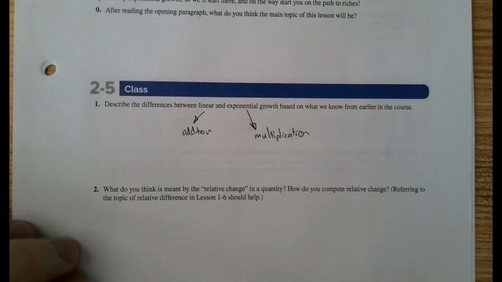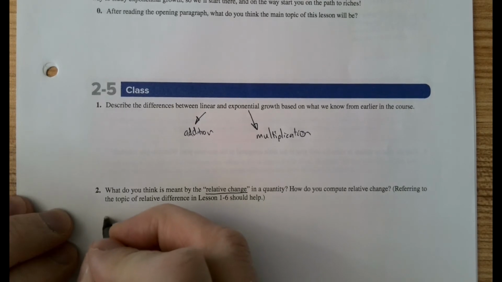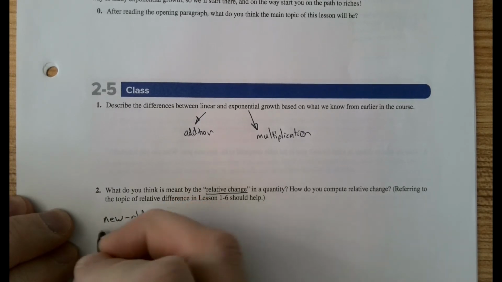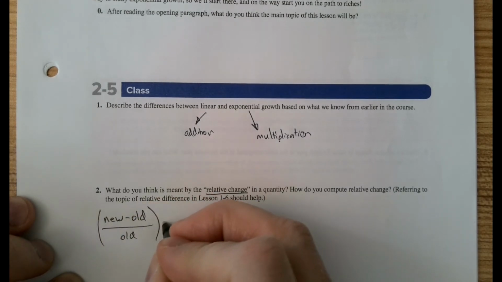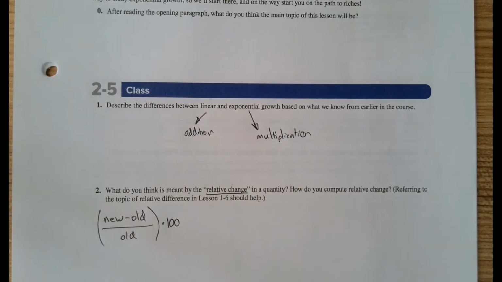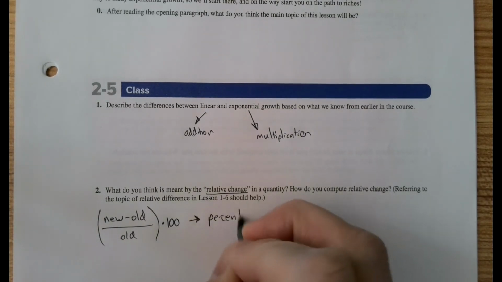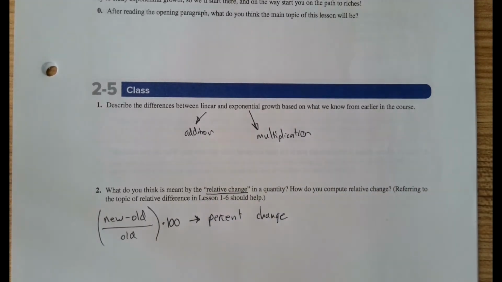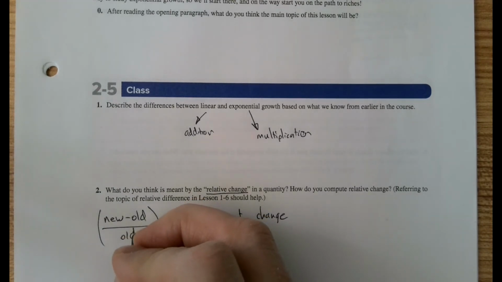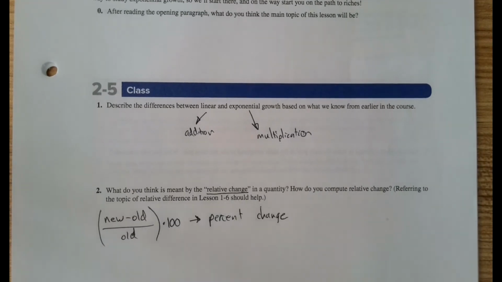So our author says, what do you think is meant by the relative change in a quantity? Well, first let's remind ourselves, what is the relative change formula? It's new minus old, divided by old. This result is a decimal, and when we multiply it by 100, we get a percent. Remember, this means percent change in a value. So how much change has occurred from this old value to the new value? What percent increase or decrease has happened? Remember, relative change was the same thing as percent increase or decrease.